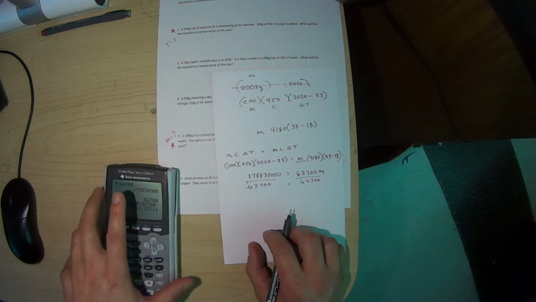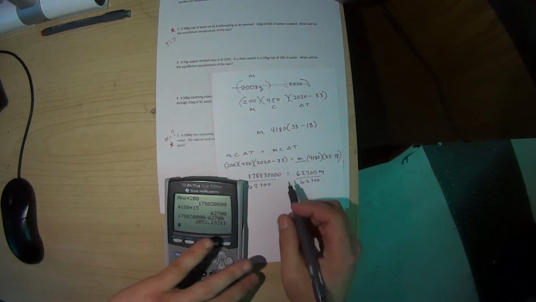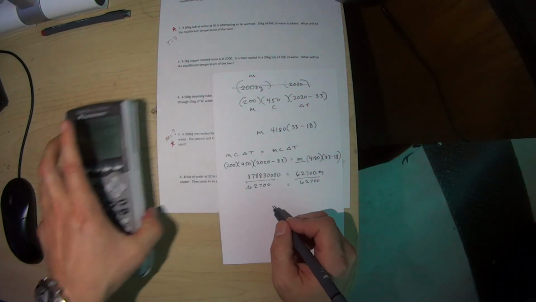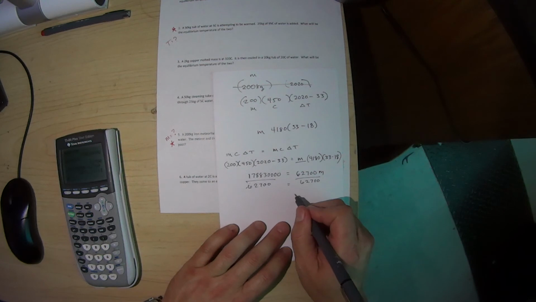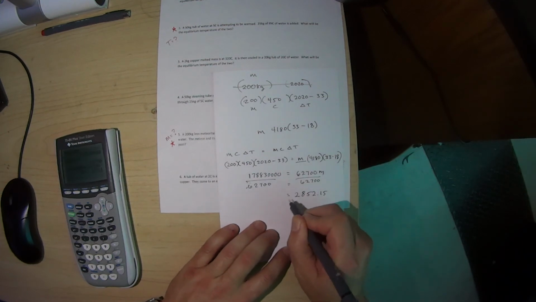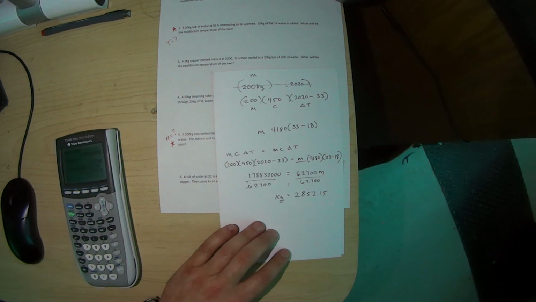Let's go back to the top. Oh no, that's how much, okay, no, I'm right. That's how much water we have in kilograms. My bad. There we go, so everything works out again.